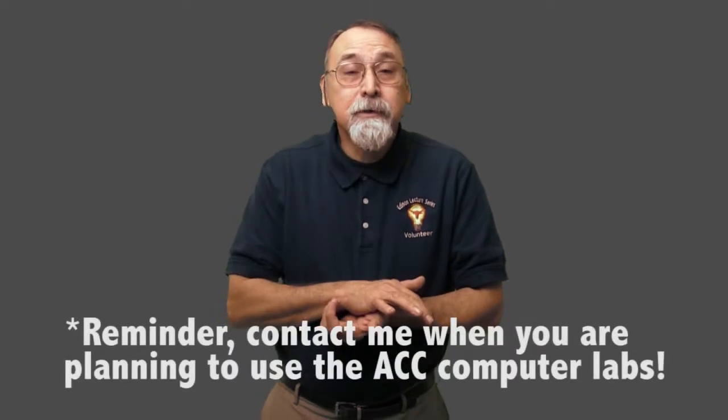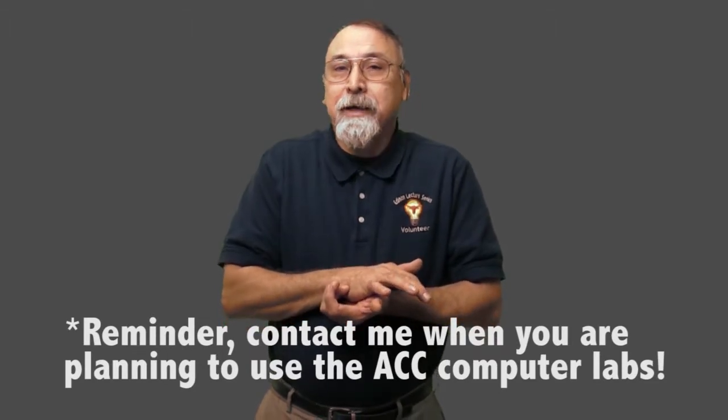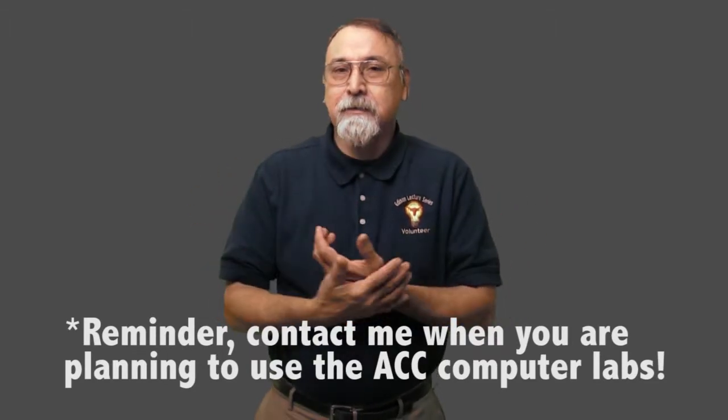So what you need to understand is that if you're going to do it from home, you can download SQL Developer and download Enterprise Manager to work on the remote location database. If you're going to do this at an ACC computer lab, you need to contact me. We need to make arrangements to get a slide-in rail hard drive that you can use independent of the ACC environment, because you cannot have two administrators on a network.